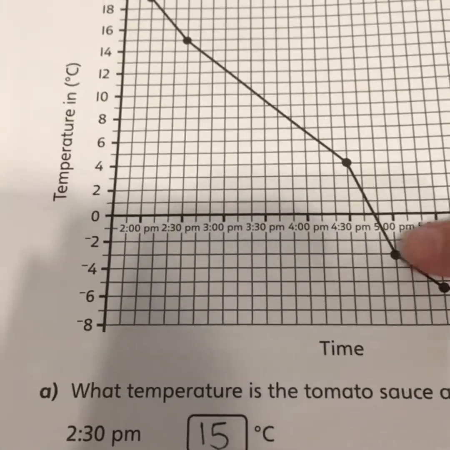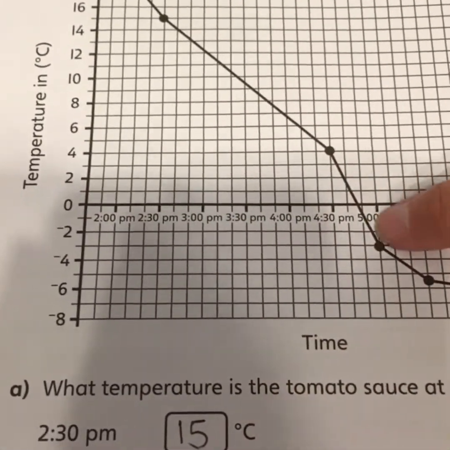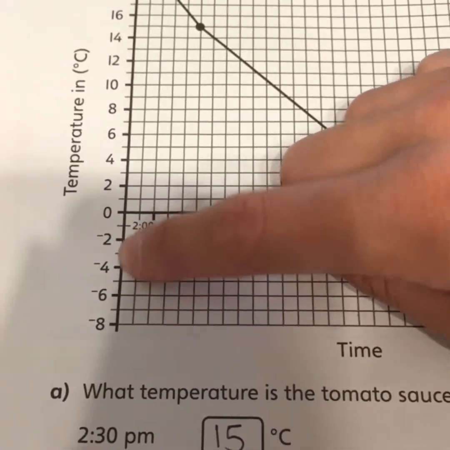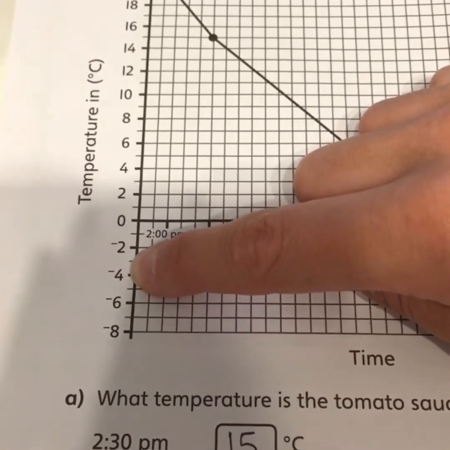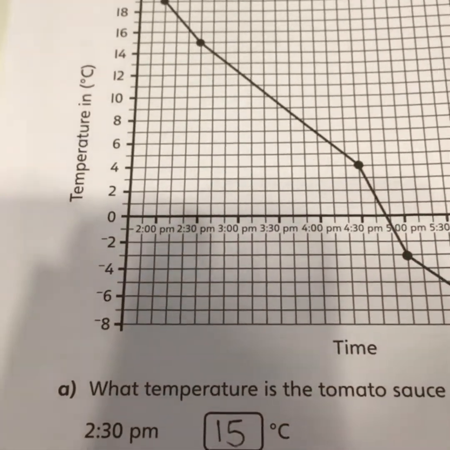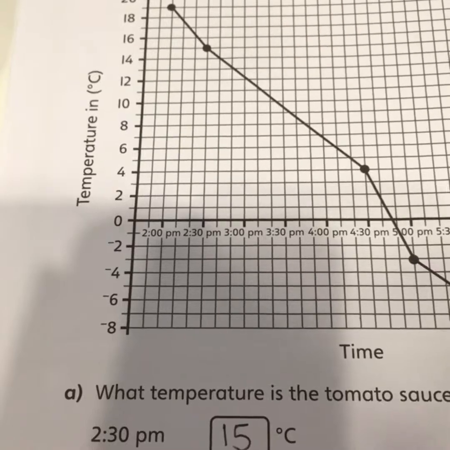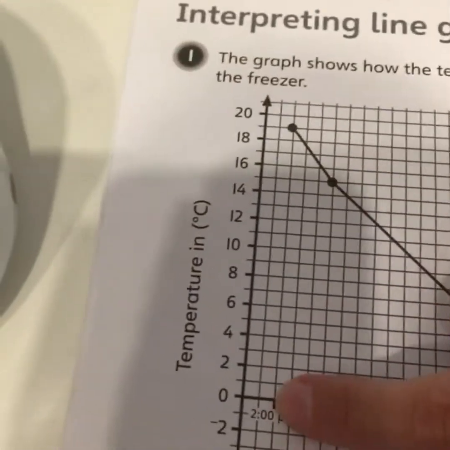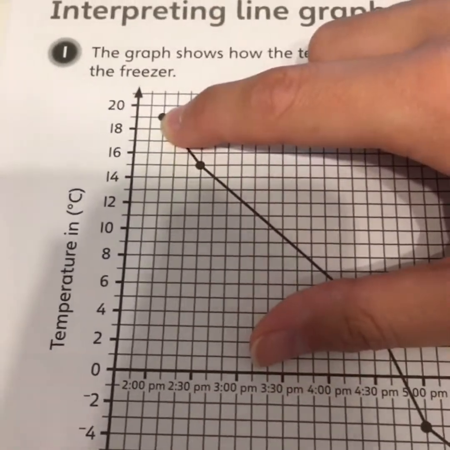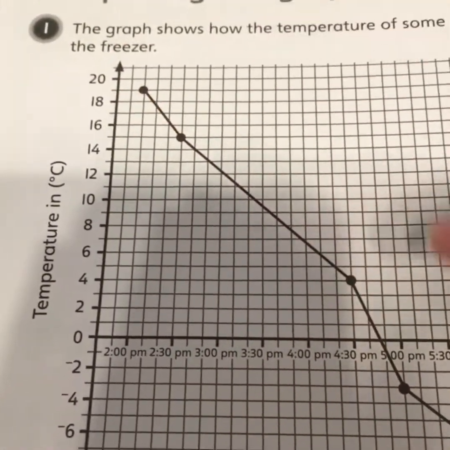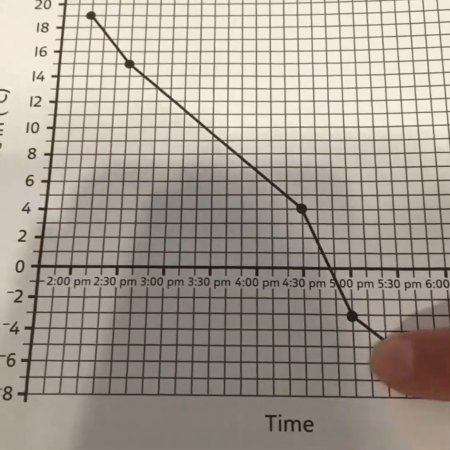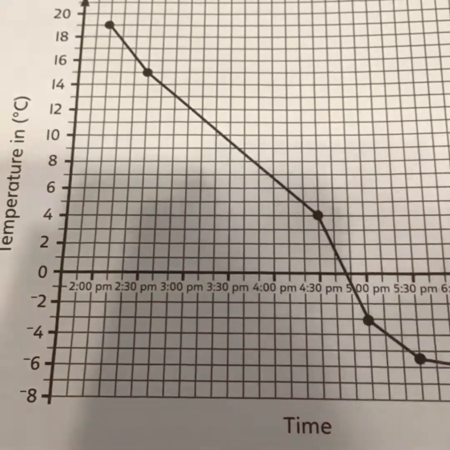Next one, 5 o'clock. So go along to 5 o'clock. Go down. Again, nice and easy. It's on a grid line. Go across. Right, make sure you get the right way round. If this is -2 and this is -4, in the middle would be -3. Right, B. How much does the temperature decrease between 2 o'clock and 5:30? Well, at 2 o'clock, it is 19 degrees. And at 5:30, right, 5:30 is in between -6 and -5. So it's -5.5. I've written these down here.